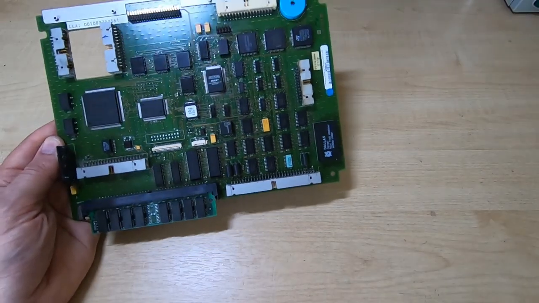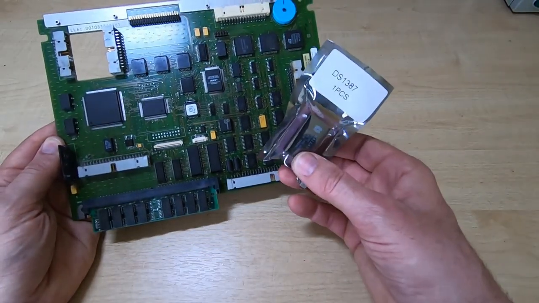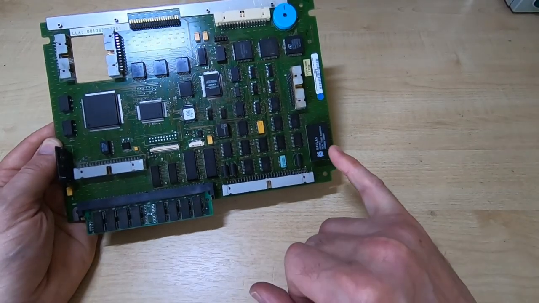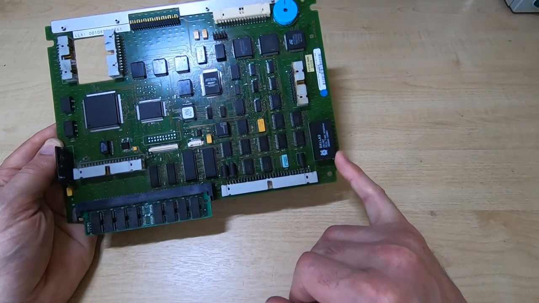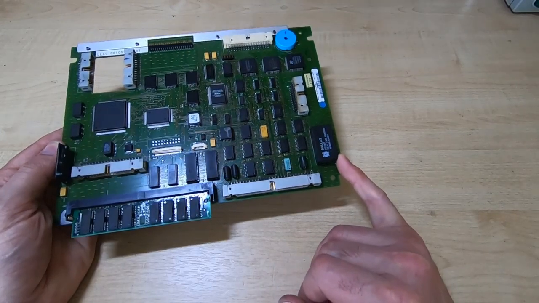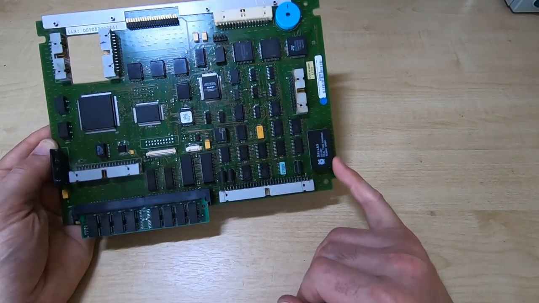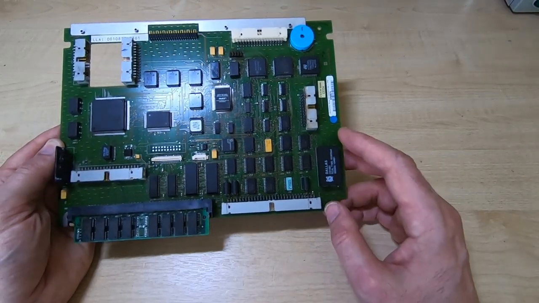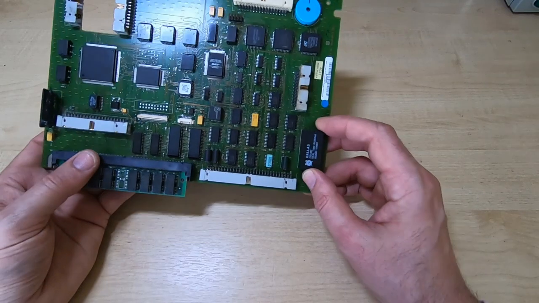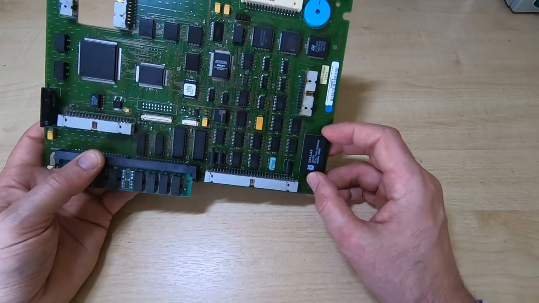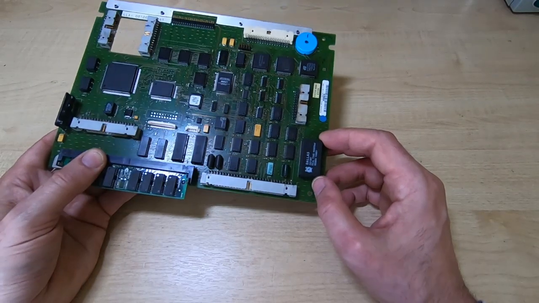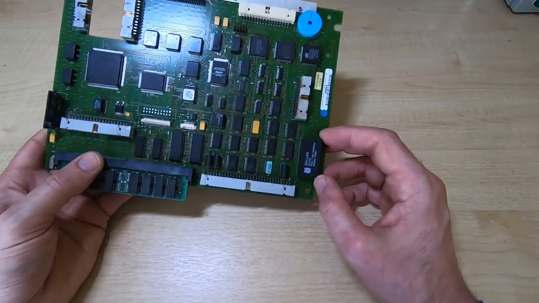I do have spare NVRAMs, but in this video what I'm going to do is try to repair the existing one. They are quite rare and expensive, and if you can't get hold of one, then hopefully this will help you resurrect a piece of equipment that uses one. If you can't find a spare, then this is a good option. It's a permanent fix. It will last as long as the original if it can be done successfully.